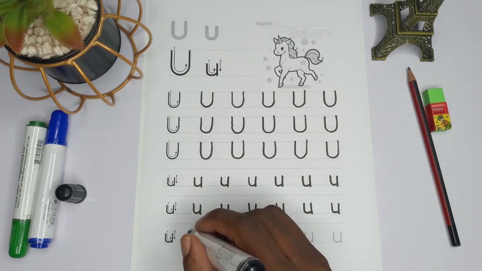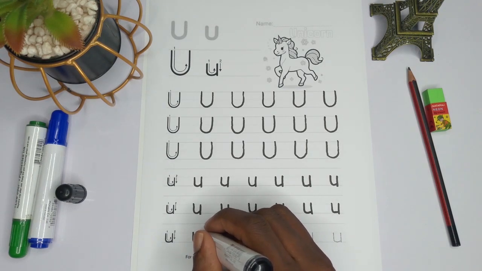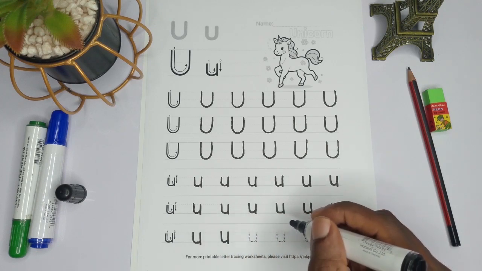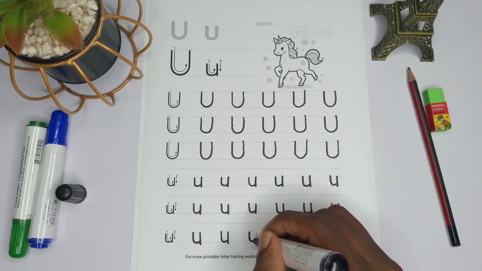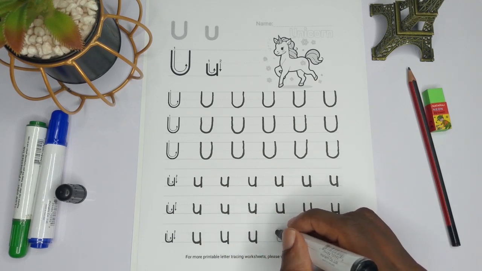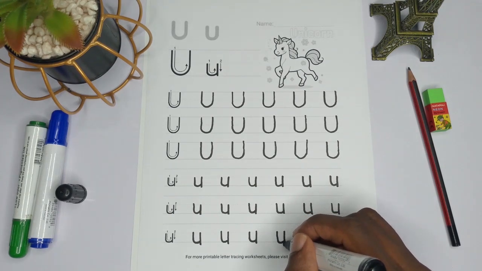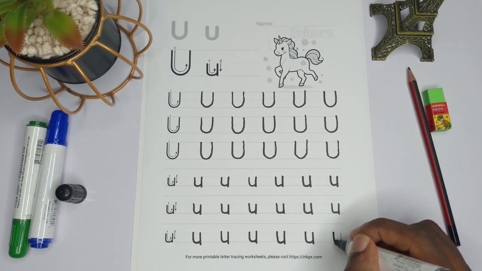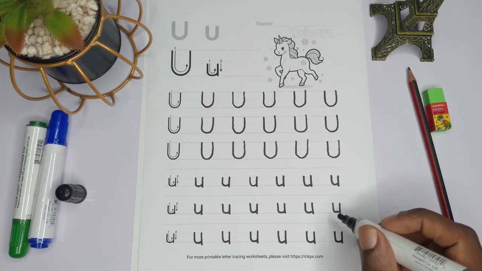Okay, so let's look at the last set of example. Okay, small u, and last one, small u.